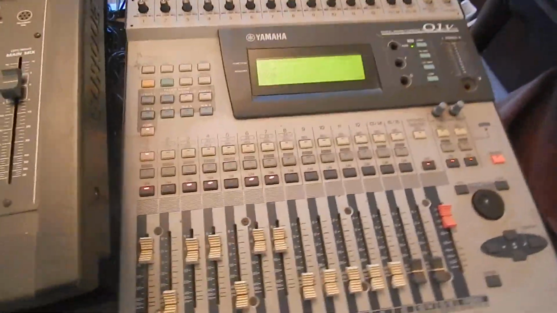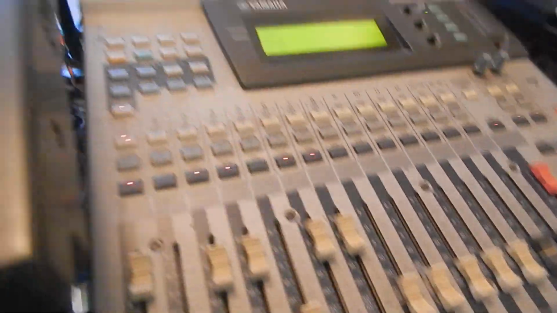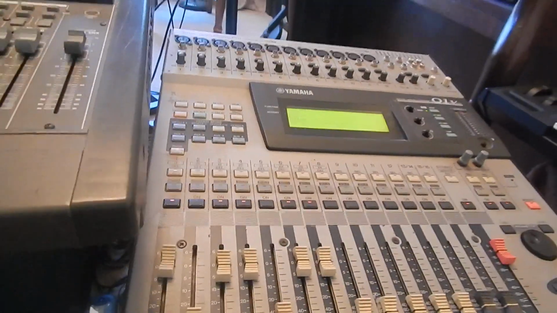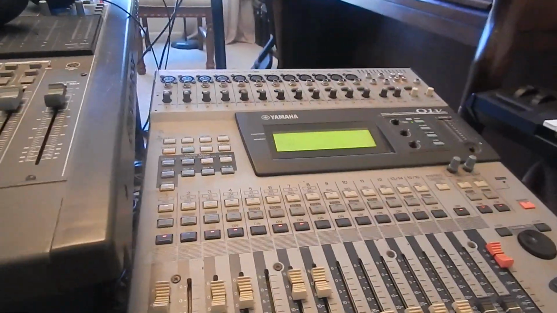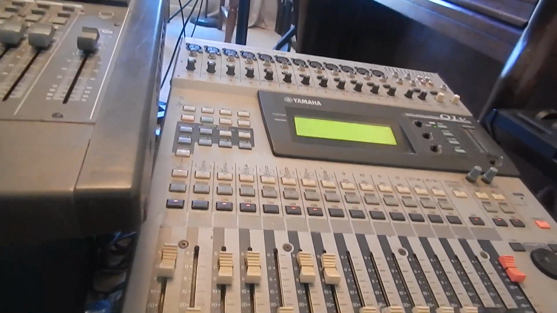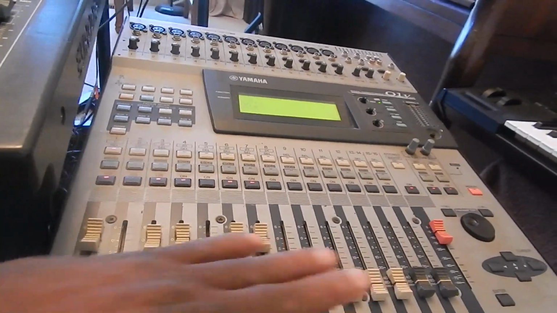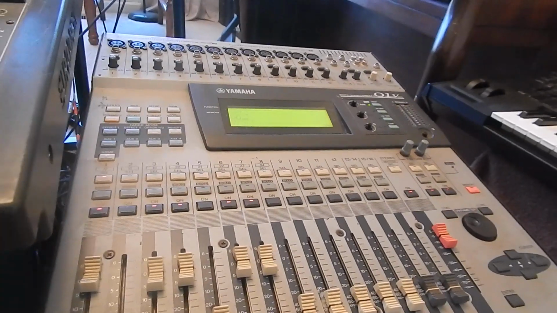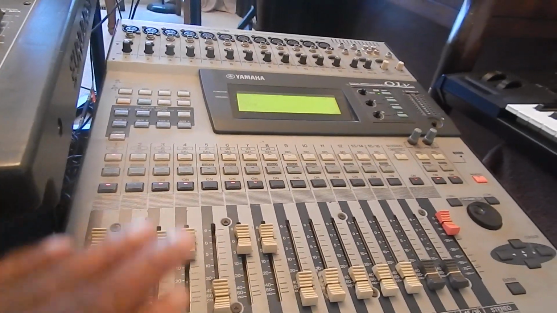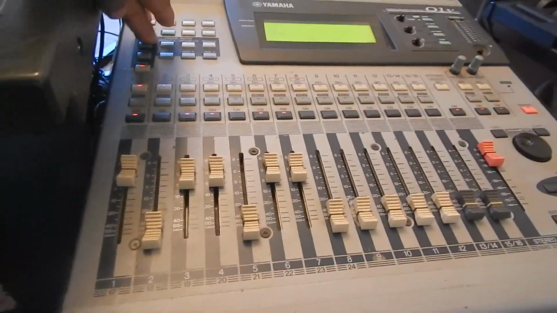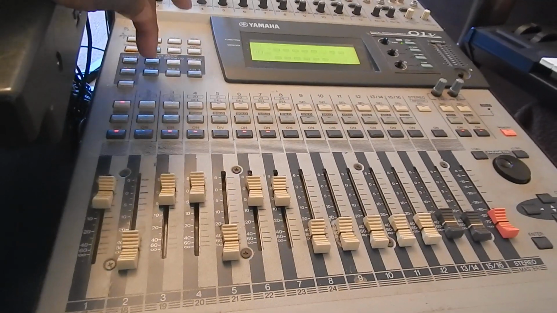Now, this is an older digital mixer right here. This is the Yamaha O1V. It's an older one, but it's a digital mixer, and it's the only digital mixer I have that has motorized faders, where I can hit different buttons and the faders move and react according to what I'm doing.